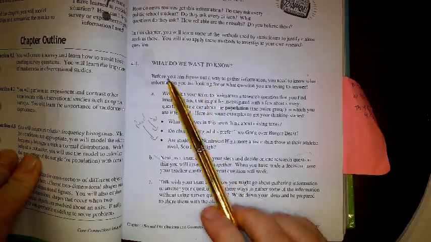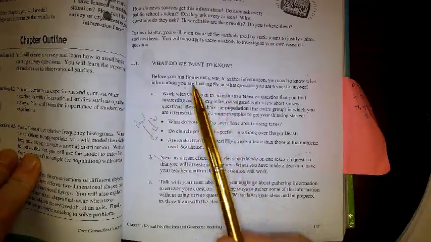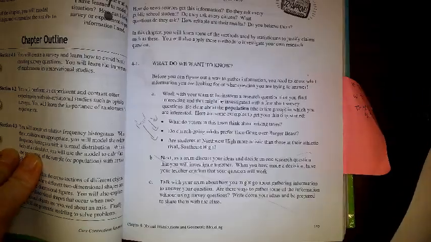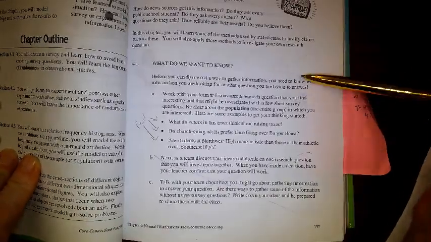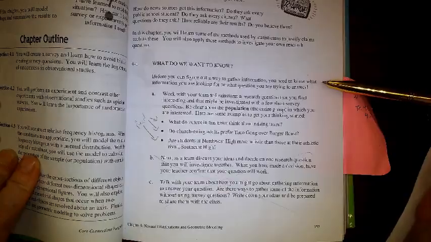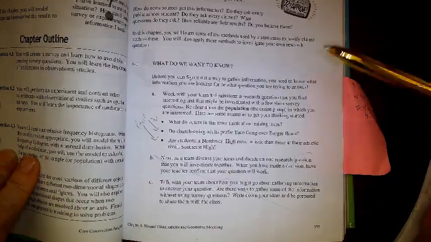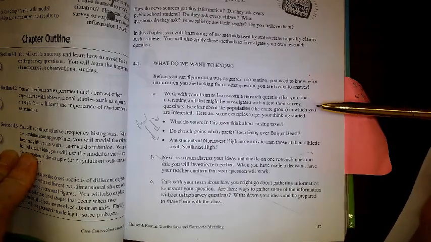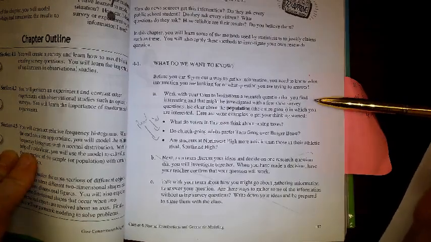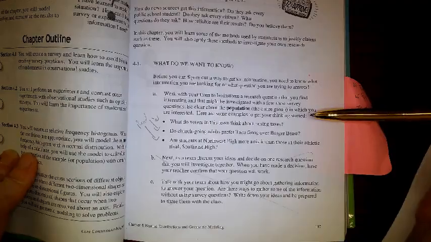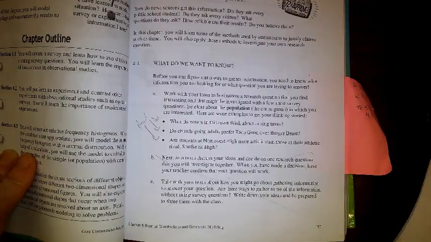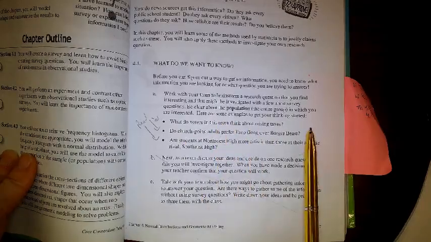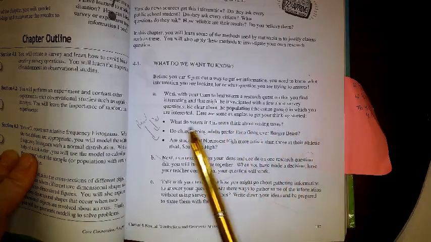So, 4.1, what do we want to know? Before you can figure out a way to gather information, you need to know what information you're looking for or what question you're trying to answer. So I want you to work with your team to brainstorm a research question that you find interesting and that might be investigated with a few short survey questions. Be clear about the population, which is the entire group in which you are interested. Here are some examples to get your thinking started.